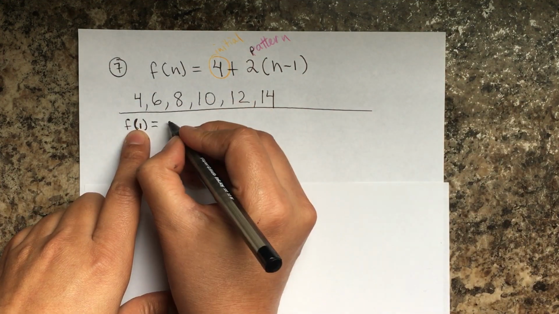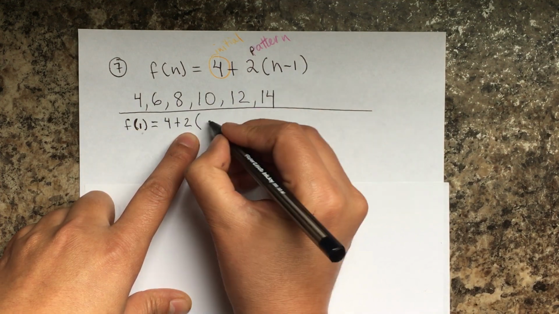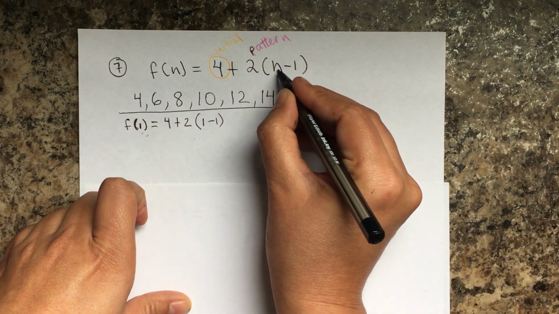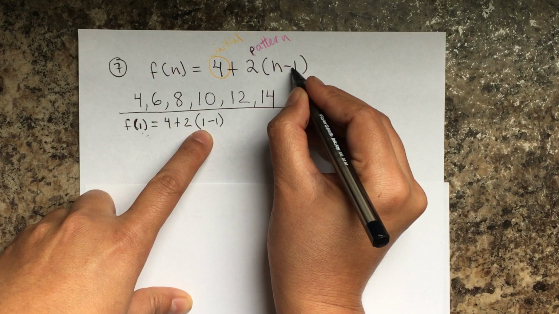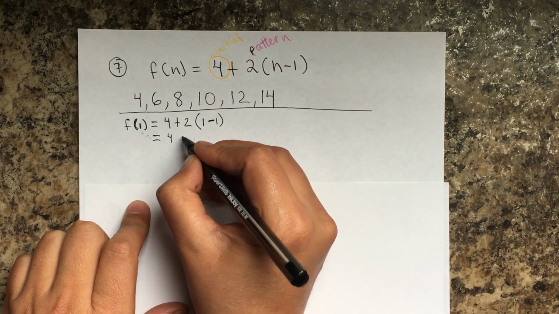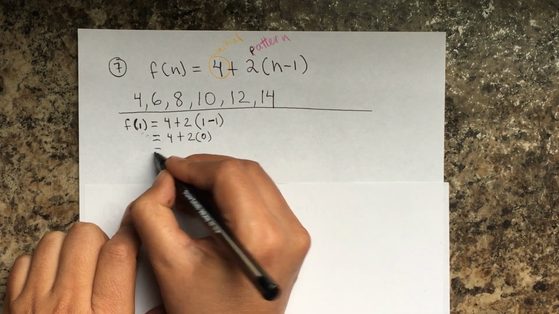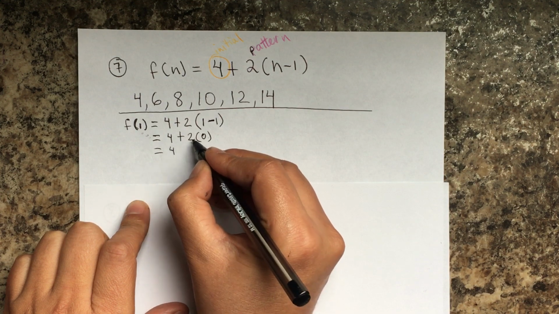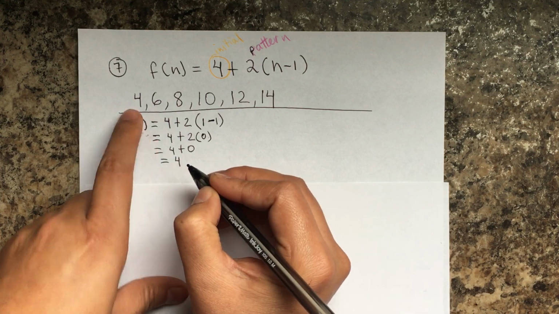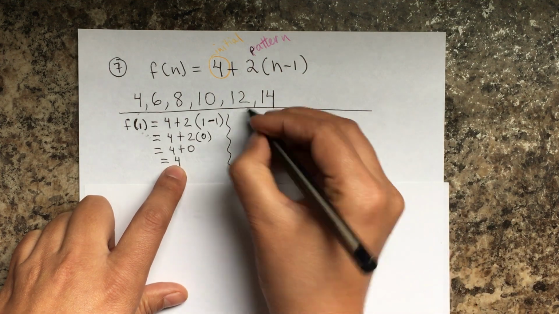So f of 1 is equal to 4 plus 2 times n is 1, minus 1, and the value of n is replaced by 1 minus 1. We simplify this, and so we get 4 plus 2, 1 minus 1 is 0, and then 4 plus 2 times 0 is 0, and 4 plus 0 is 4. So notice how the initial point is 4, which is the right answer here.